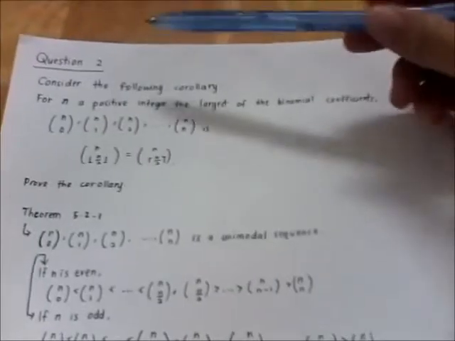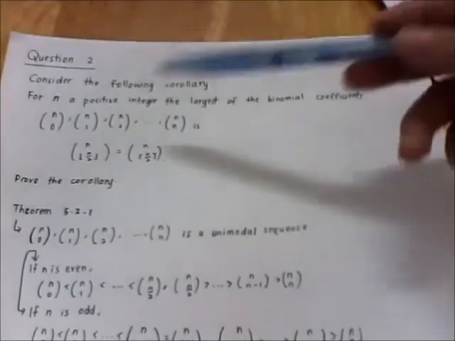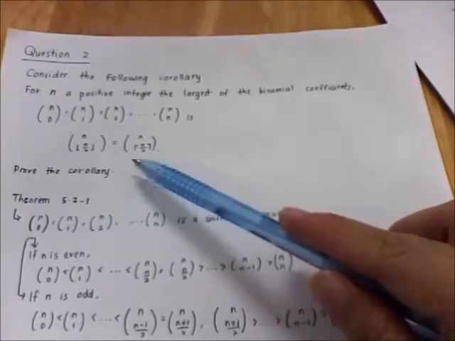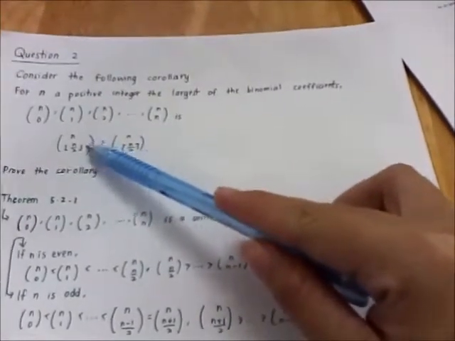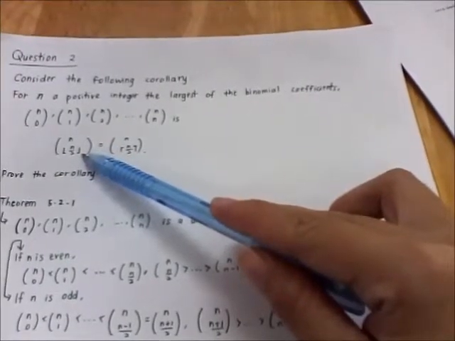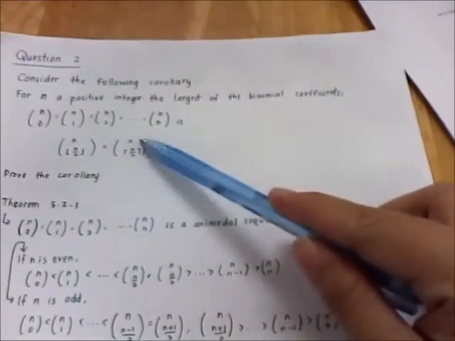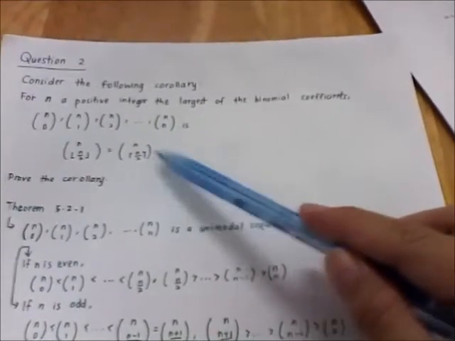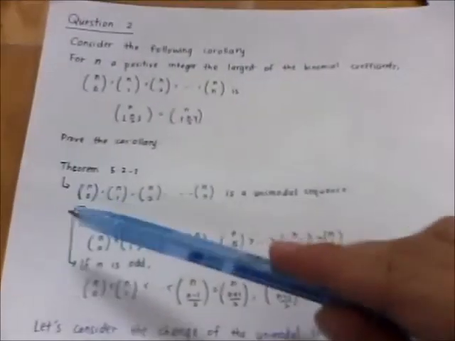Okay, first of all, question number 2. Considering the following corollary: for n a positive integer, the largest of the binomial coefficients of the sequence, we want to prove that the largest binomial coefficient is C(n, floor(n/2)), which is the same as C(n, ceiling(n/2)). Okay, now we want to prove the corollary.